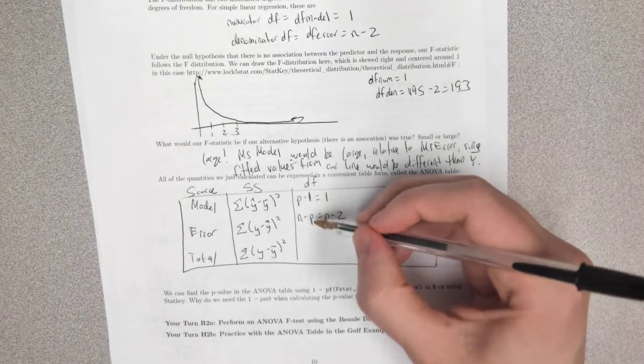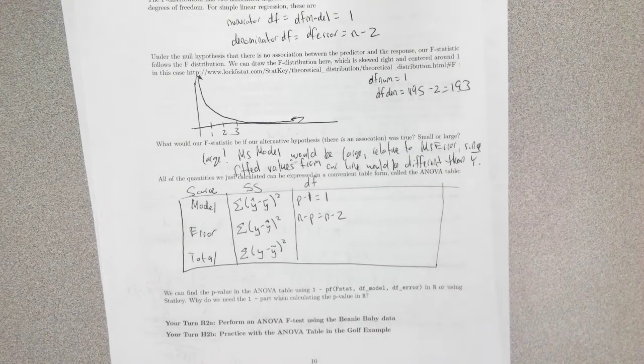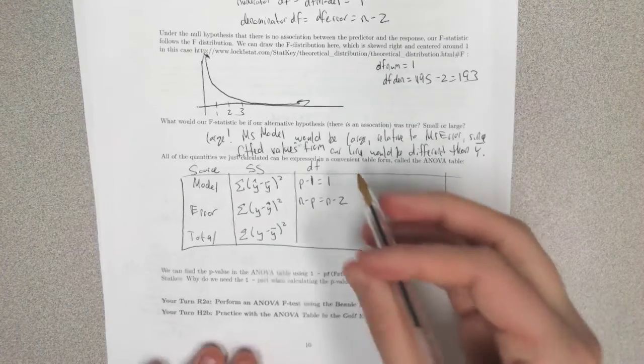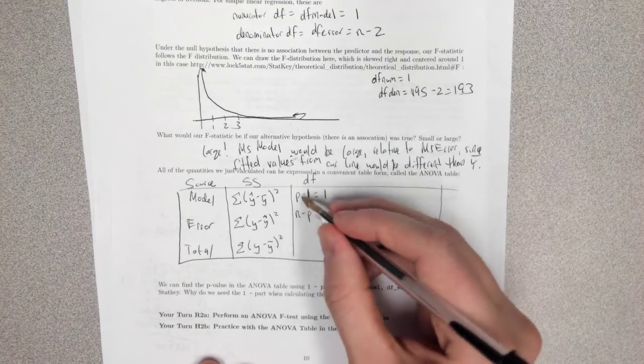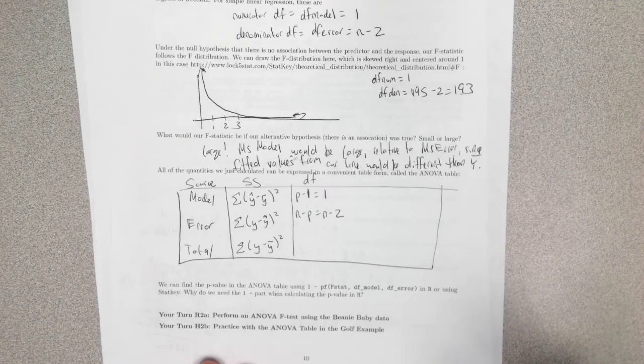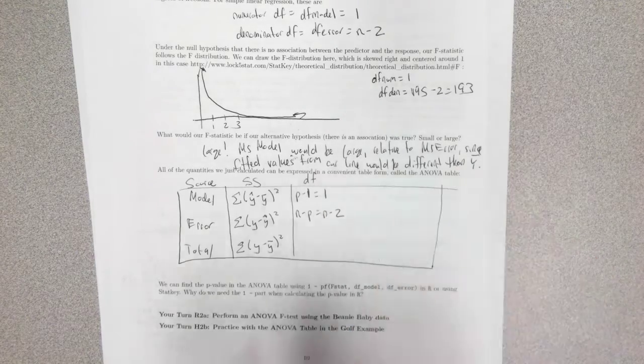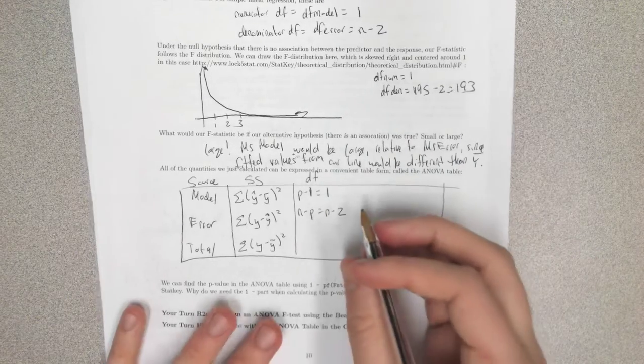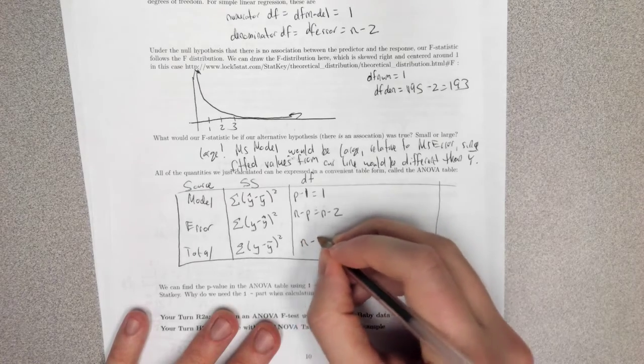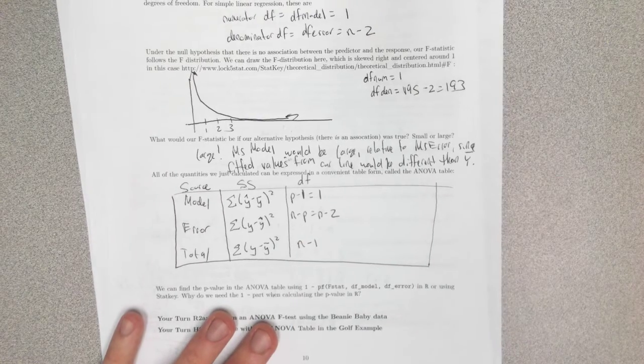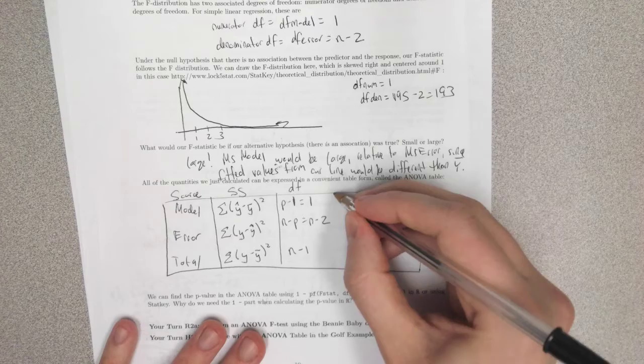We're writing this extra again because when we transition to multiple regression, it'll make the transition easier, since we might have more than one predictor, and that would affect the number of parameters in our model. Degrees of freedom for total are n minus 1.